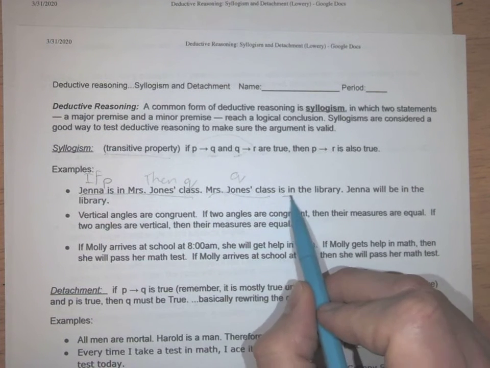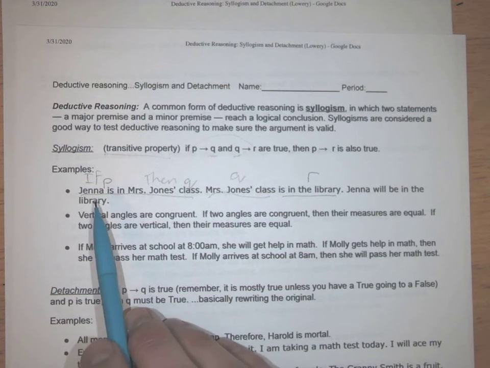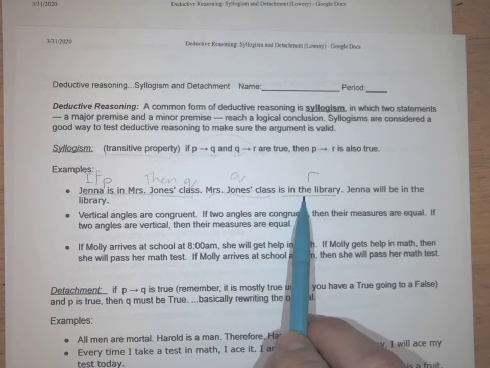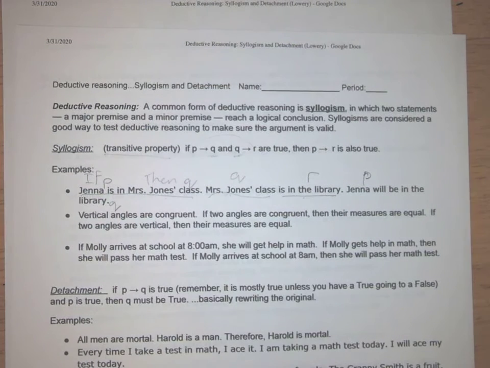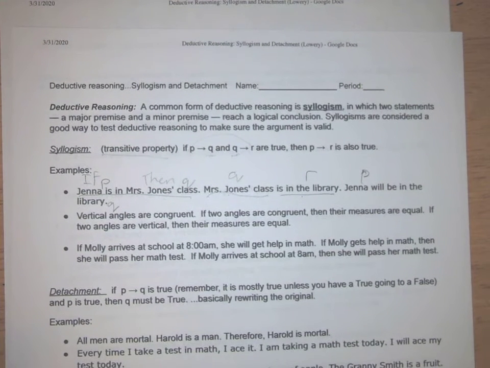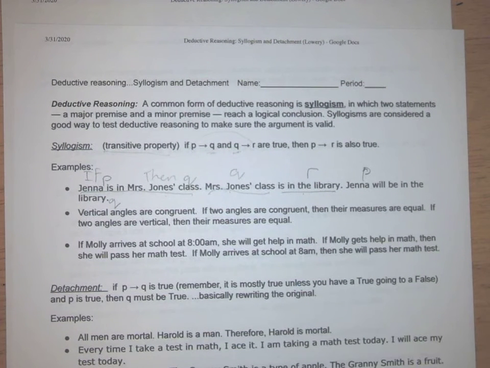So this in the library thing is a completely different idea. This is R now. So if we're talking about Jenna, she's in Mrs. Jones's class. If we're talking about Mrs. Jones's class, they're in the library. So Jenna, that's the P, is going to be in the library, R. So that's what a syllogism looks like. It looks like a transitive property, basically. But the order is really, really important. If we get some things in the wrong order, or some things are mixed up, it's no longer a valid syllogism. So on your homework, you saw some things that looked a lot like syllogism, but weren't because the second statement was switched or something like that.